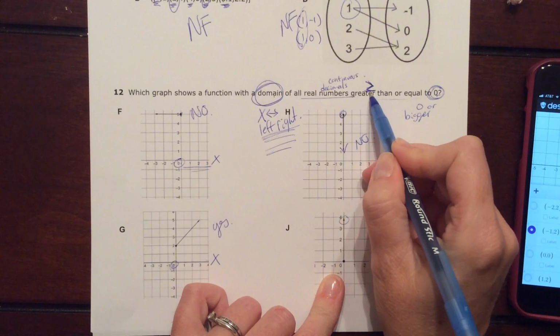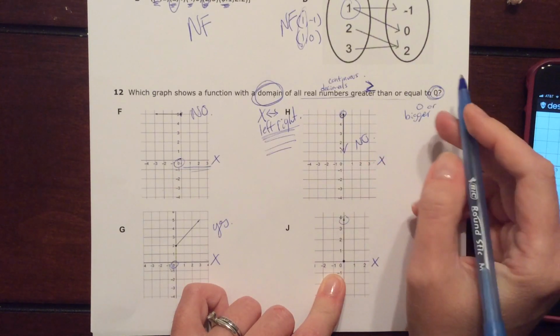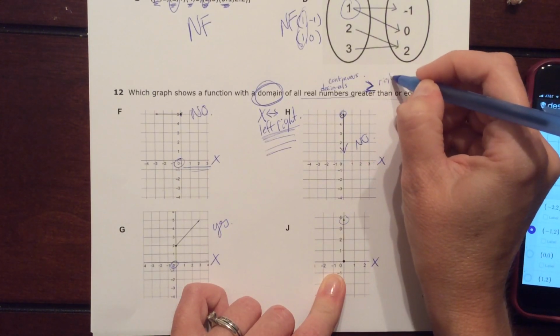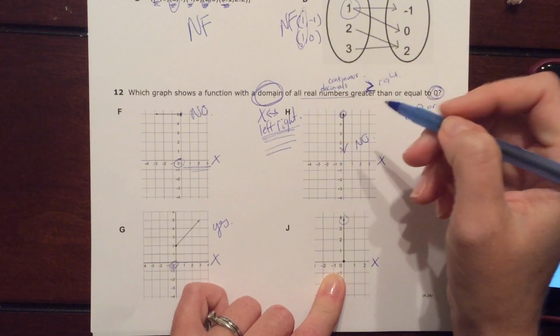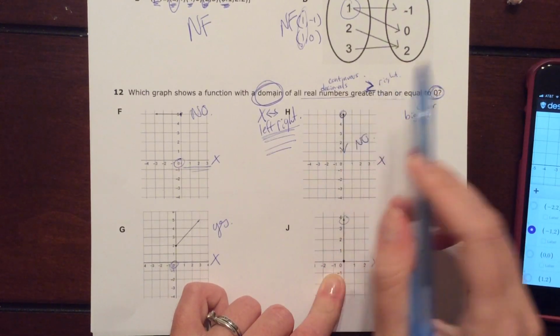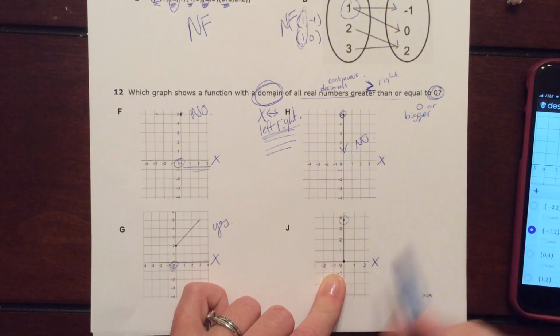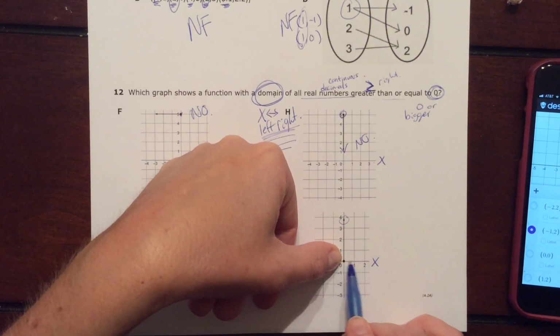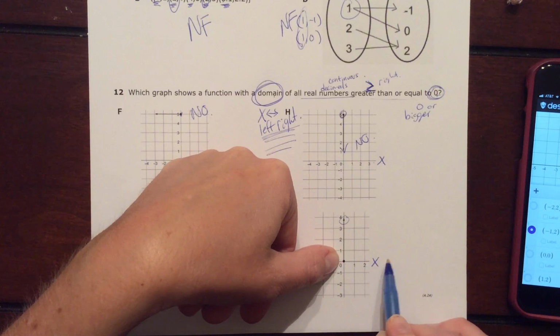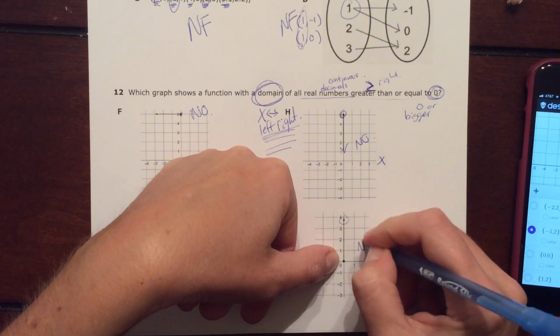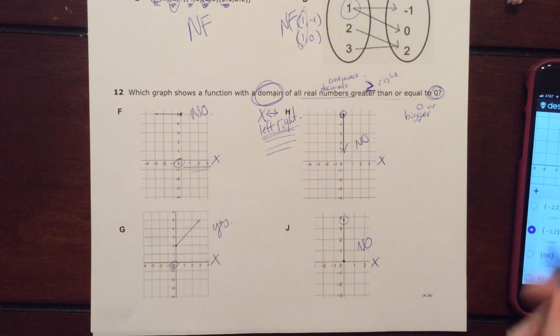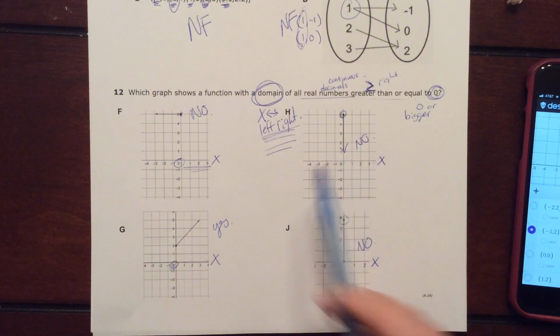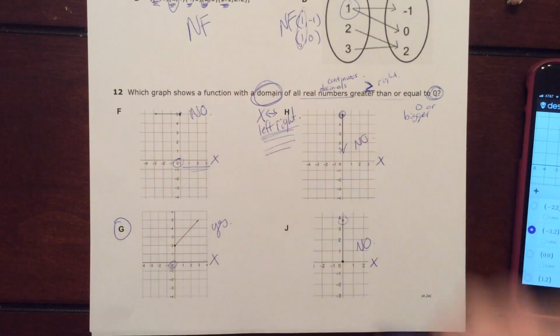Whenever it goes greater, that means we need to go to the right when our variable is on the left. So it's everything that's greater than 0. When we're going left and right, does it go greater than 0? And it's not going to the side, so the answer is no. Final answer for this one is G.